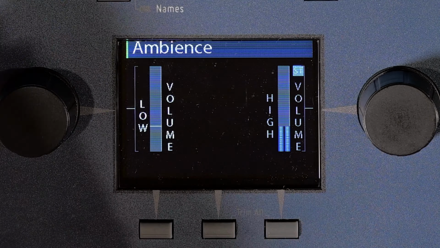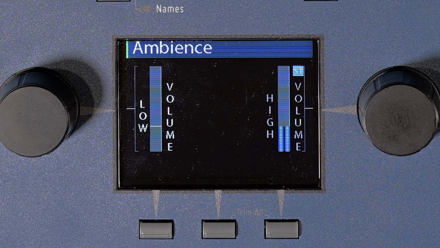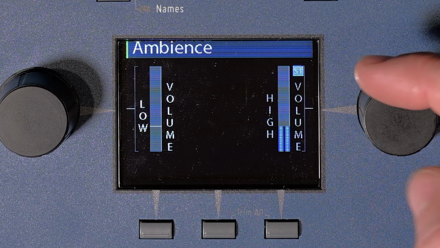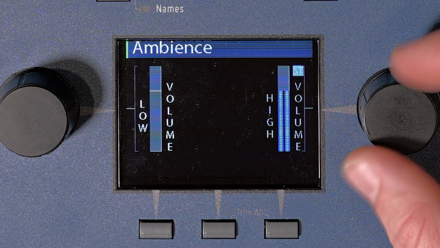We're going to ignore and not mess with this low volume setting. I'm not going to get into why. It just doesn't work well for our usage case. We're simply going to use this high volume adjustment.